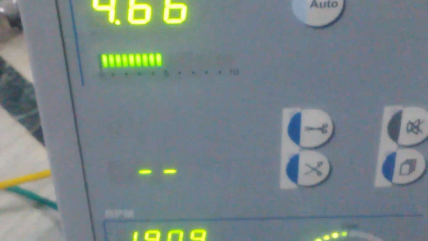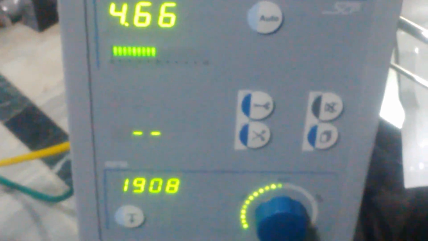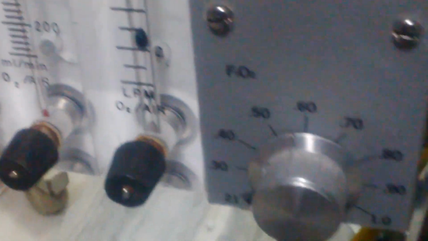Now this is P1, P2, P3. You can have a separate monitor and monitoring system for that, or what we used to do is connect P1 as a separate line. Instead of CVP, we connect P1, because there is no point in monitoring CVP when the patient is on ECMO.